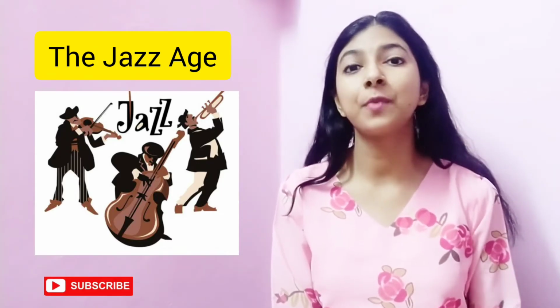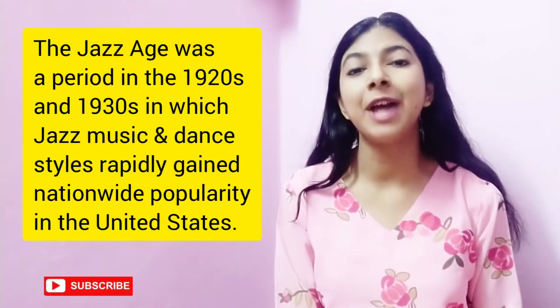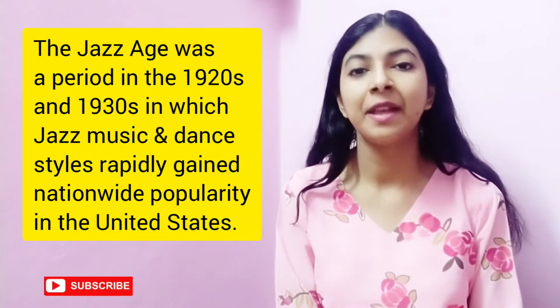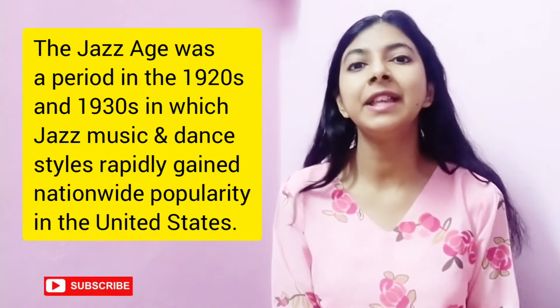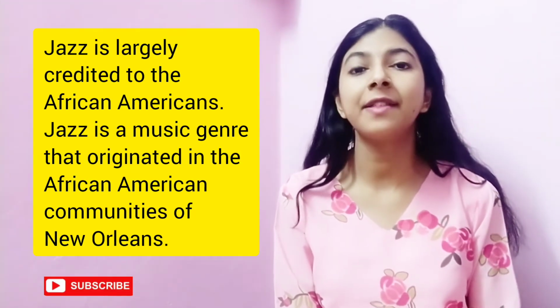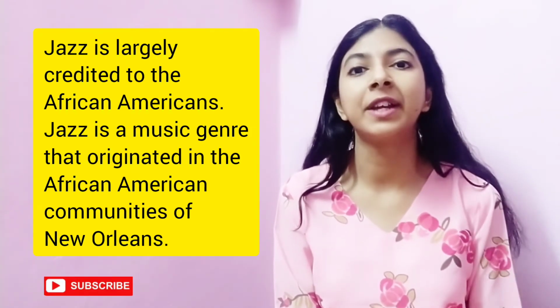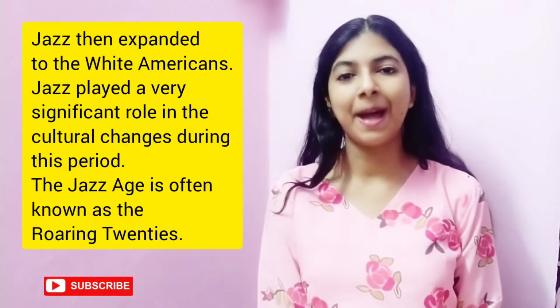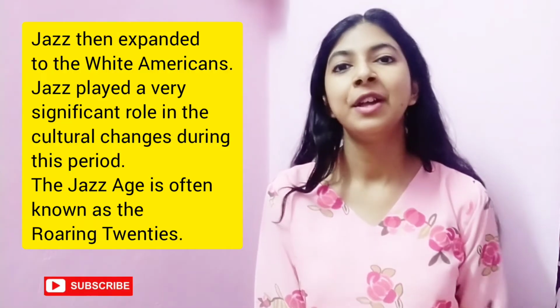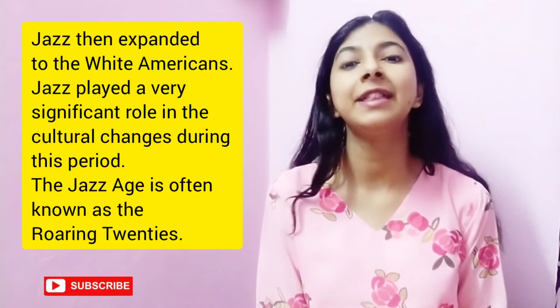The Jazz Age was a period in the 1920s and the 1930s when jazz music and dance styles became very popular in the United States. Jazz is largely credited to the African Americans. Jazz is a music genre that originated in the African American communities of New Orleans. Jazz then expanded to the white Americans. Jazz played a very significant role in the cultural changes in this period.